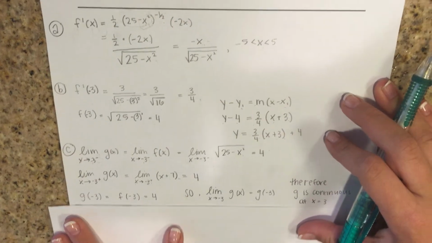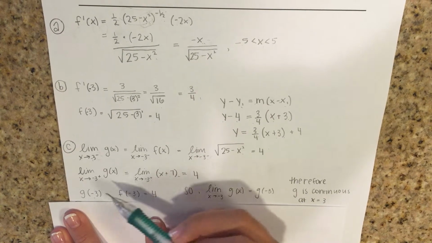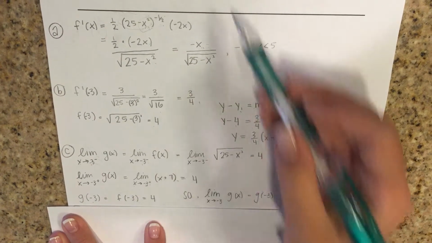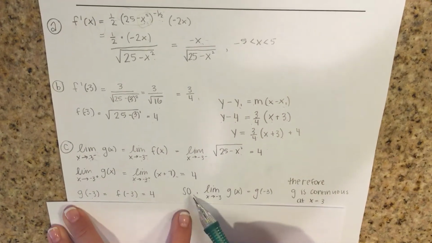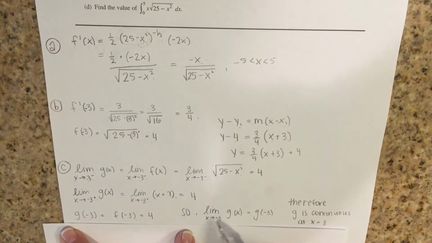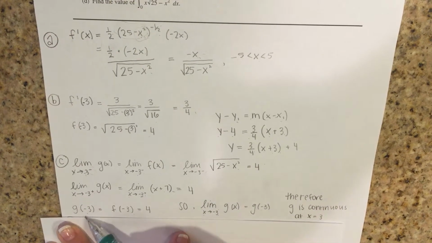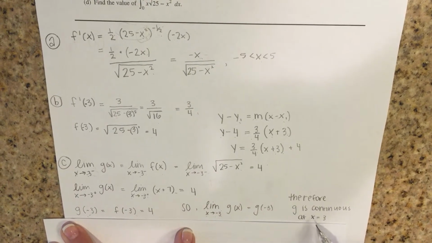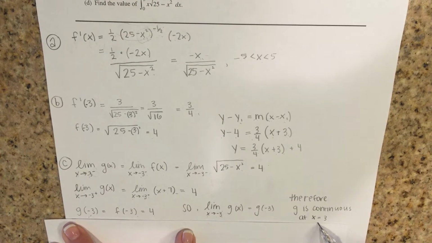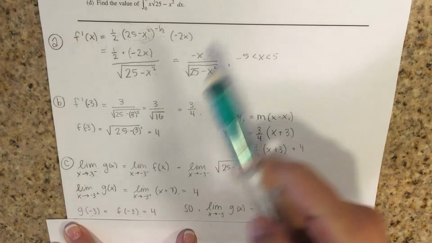So, since g of -3 is f of -3, which is given up here, equals 4, and the limit as x approaches -3 of g of x is equal to g of -3, therefore g is continuous at x equals -3.